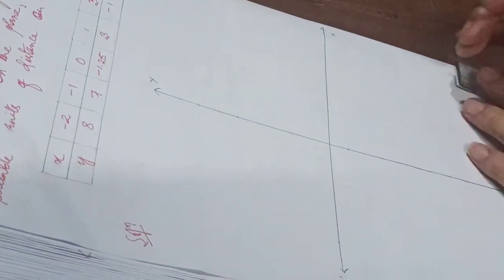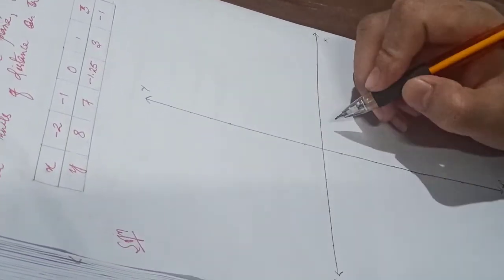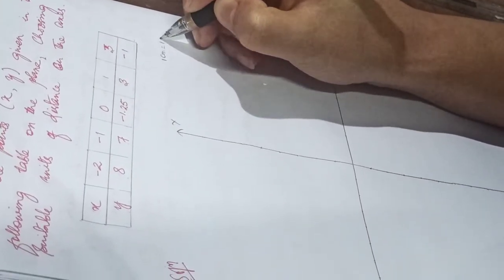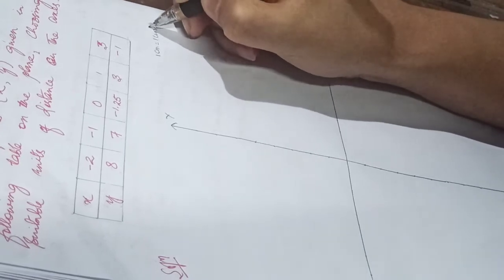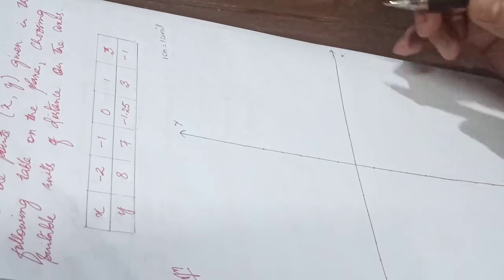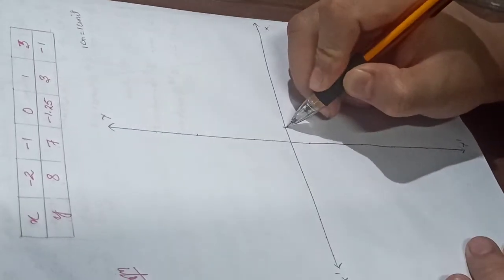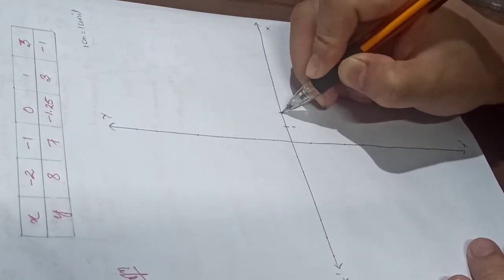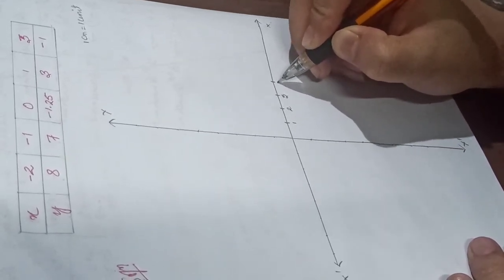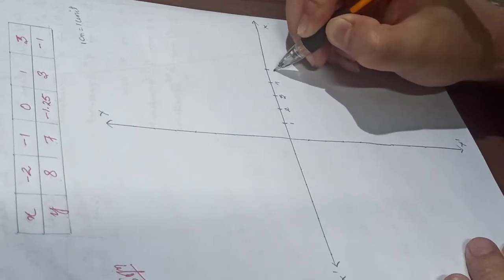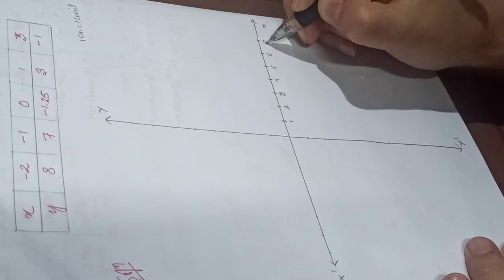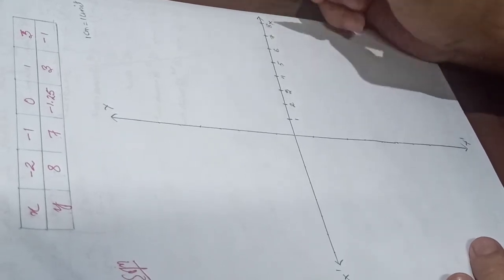So now what I'm doing here is I'm taking 1 centimeter as 1 unit. Is it visible? Yes. So let me take this as 1, 2, 3, 4, 5, 6, 7, 8.